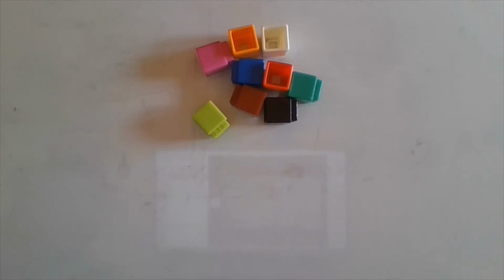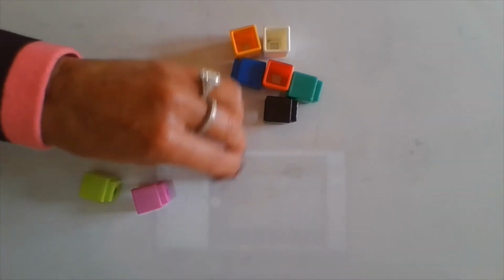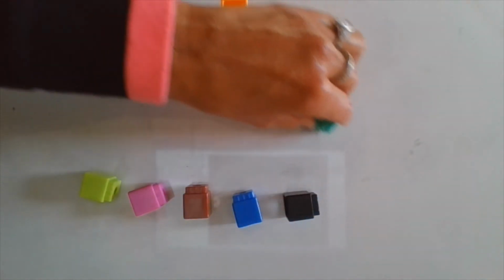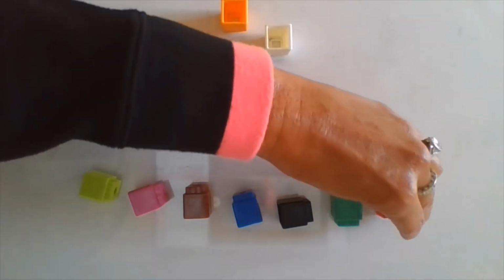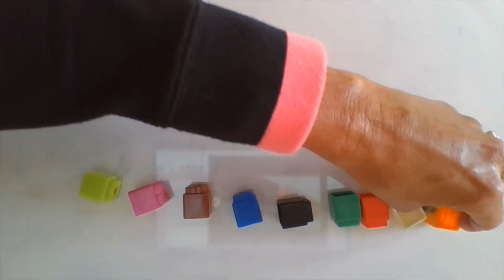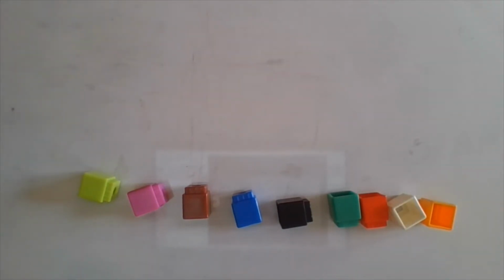So I'll begin. How many blocks do I have? The student would say 1, 2, 3, 4, 5, 6, 7, 8, 9. There are 9 blocks.